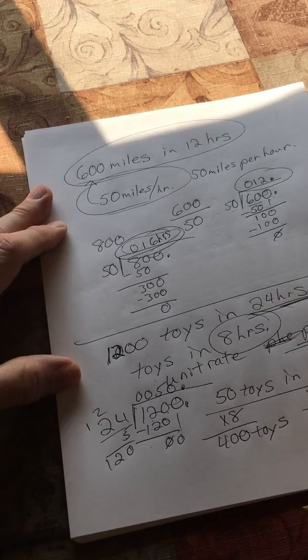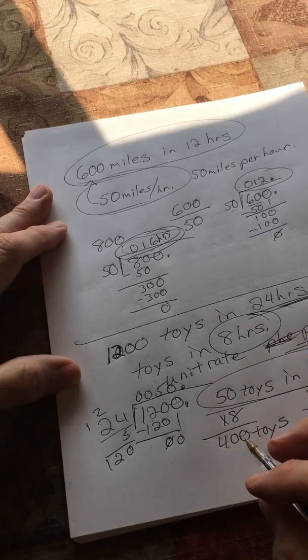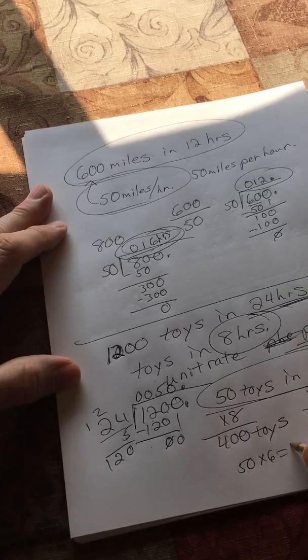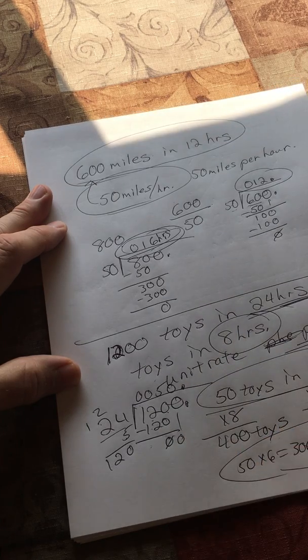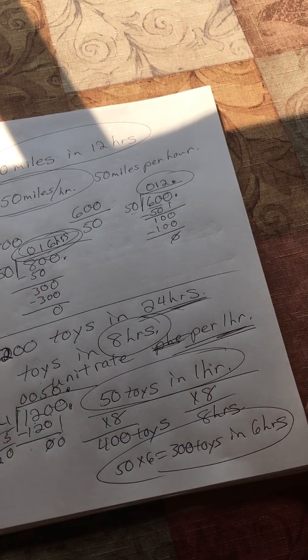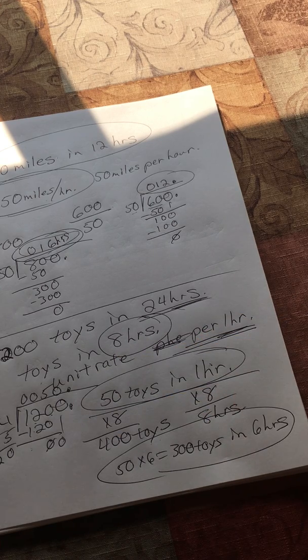How about 16? How about 12? How about 6? Well, once you know this unit rate, let's take 50 times 6. That's going to equal 300 toys in 6 hours. Once you've got that unit rate, you're set.